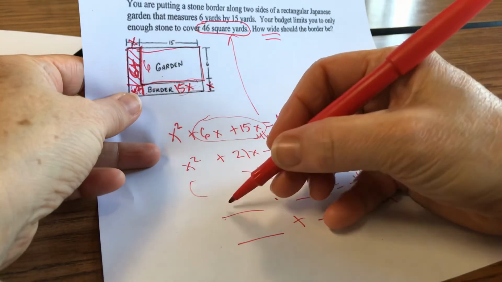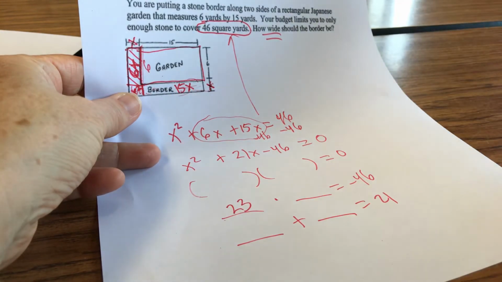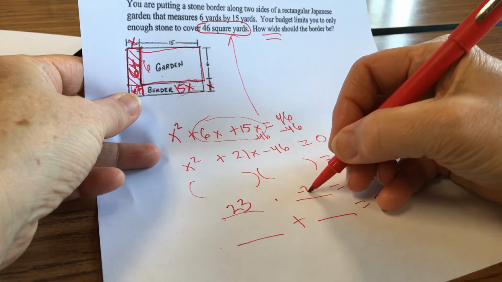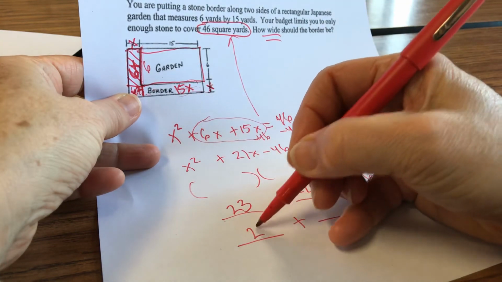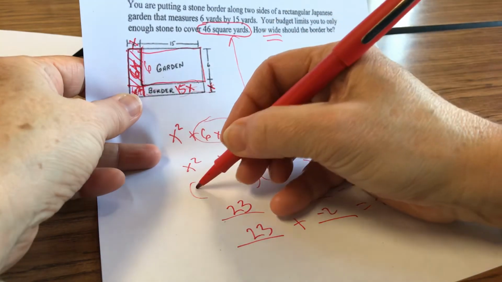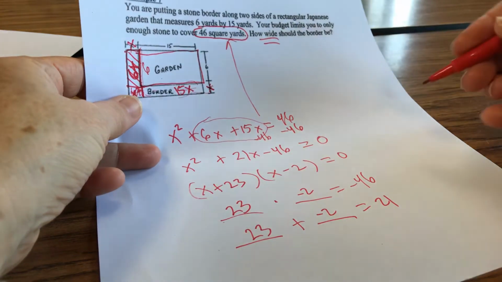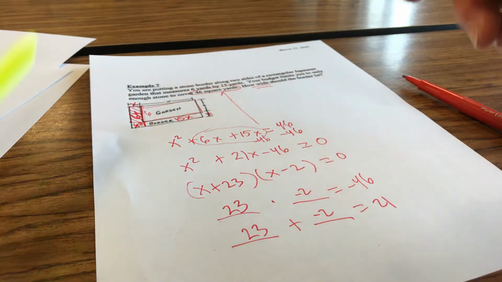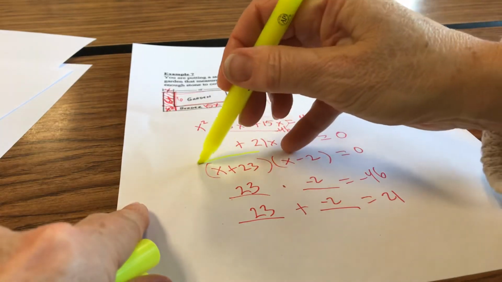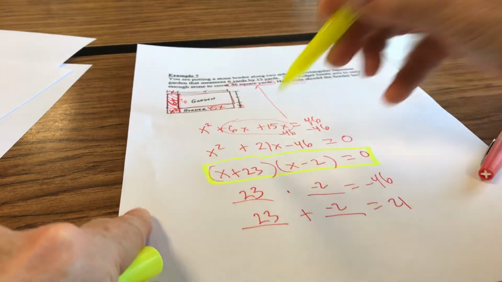Your numbers should be 23 and negative 2. So x plus 23, x minus 2. We are solving.